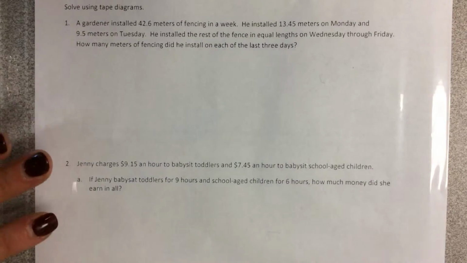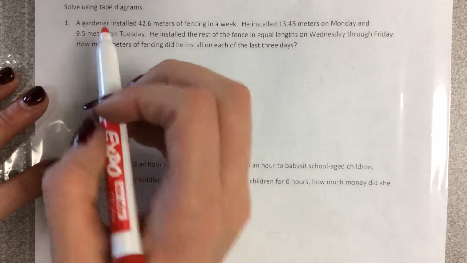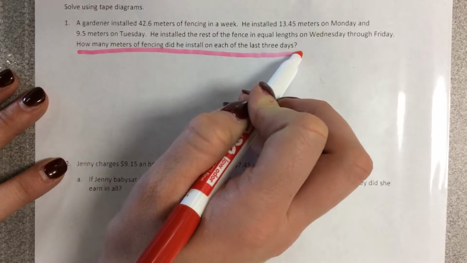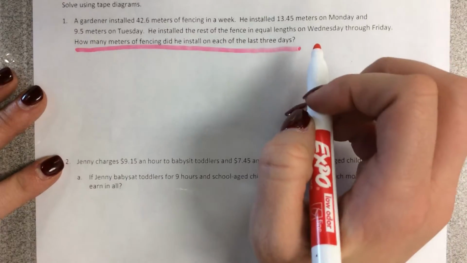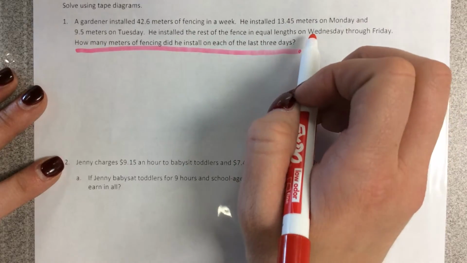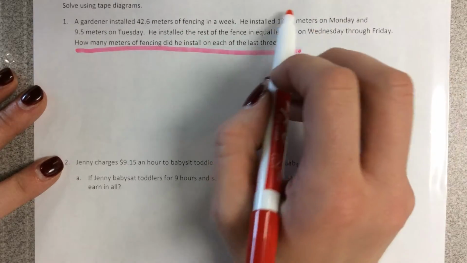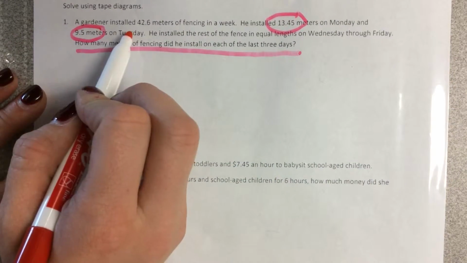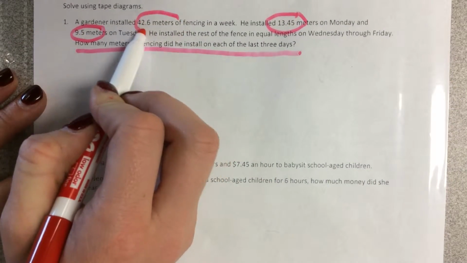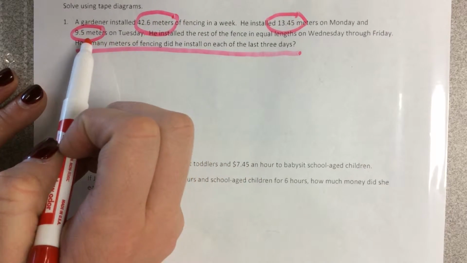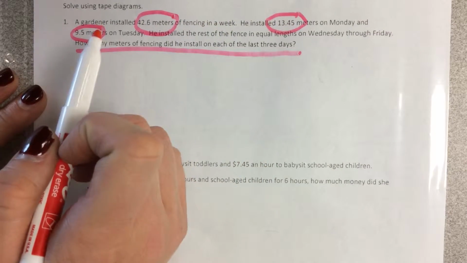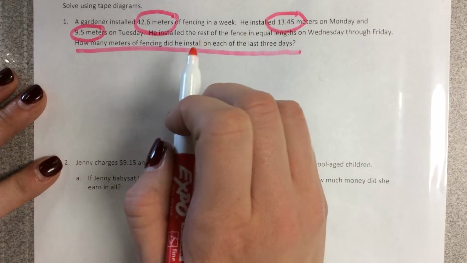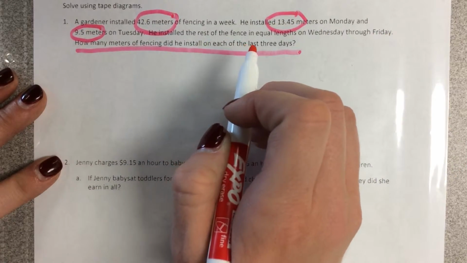So I like to underline the question. What are they asking? So they want to know how many meters of fencing did he install on each of the last 3 days. The last 3 days of the week being Wednesday, Thursday, and Friday. So he installed this much on Monday and this much on Tuesday, and this is what he did in total. So we don't want to know how much he did on Monday and Tuesday. We just want to know how much he did Wednesday through Friday to find out how much he did on each of the last 3 days.